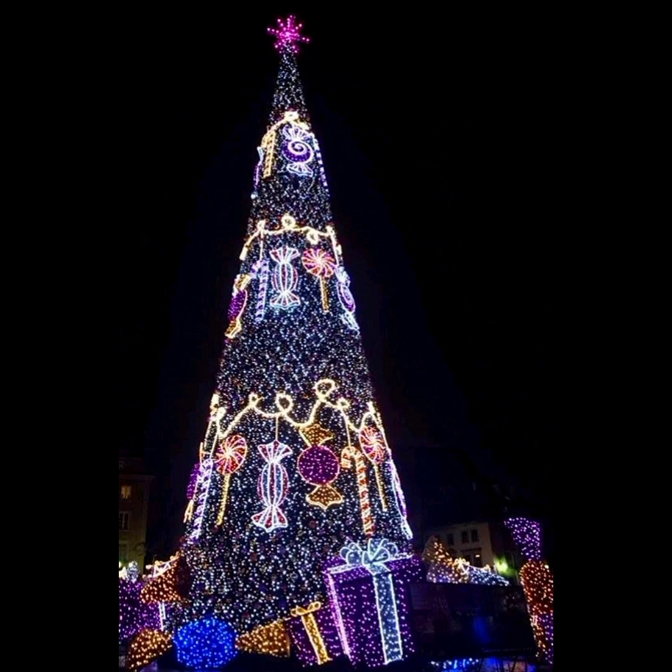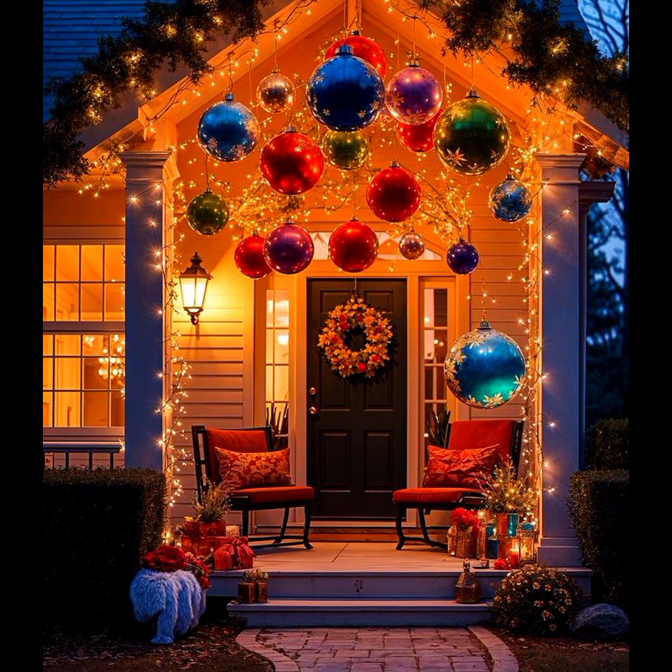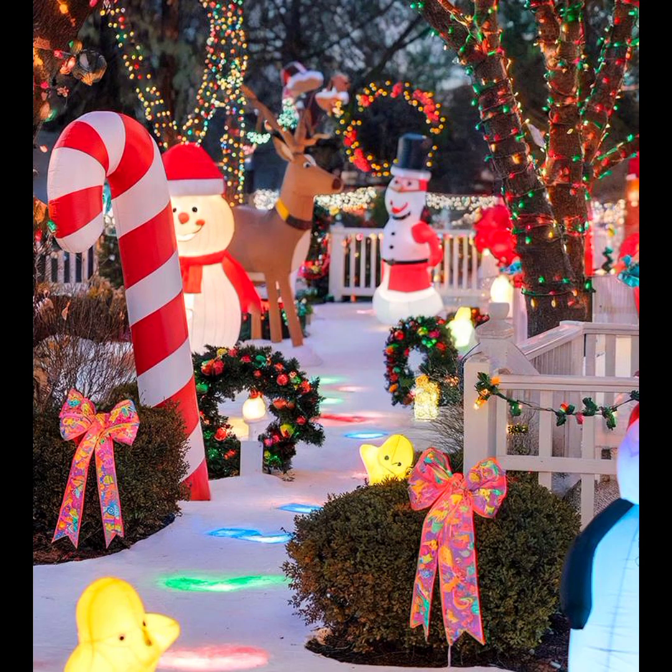Add some festive cheer to your holiday gathering. Create a festive atmosphere with Christmas music and decorations. Get creative and have fun with your Christmas decorations. Make your home a winter wonderland.